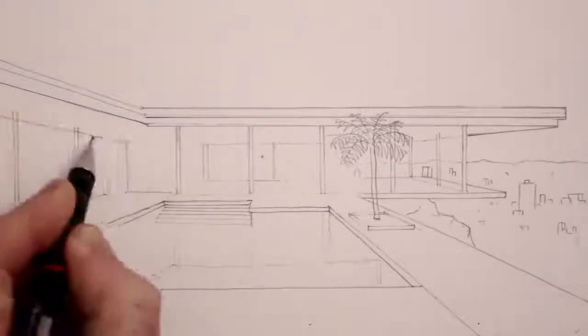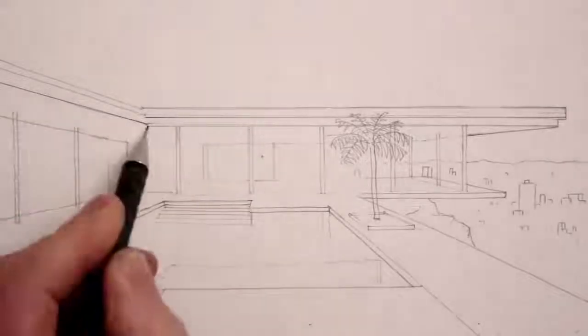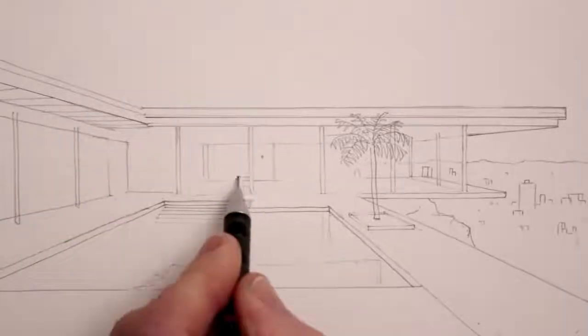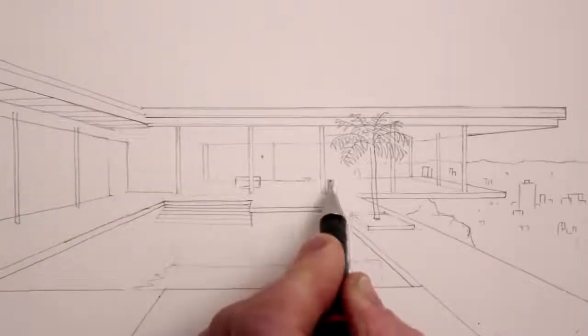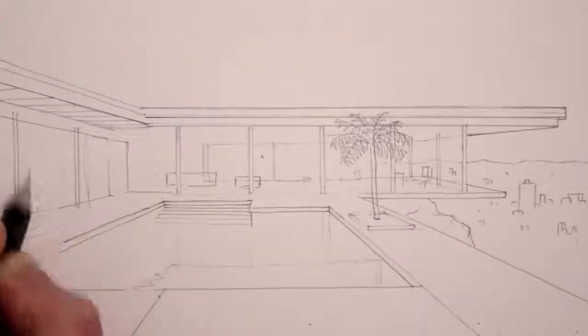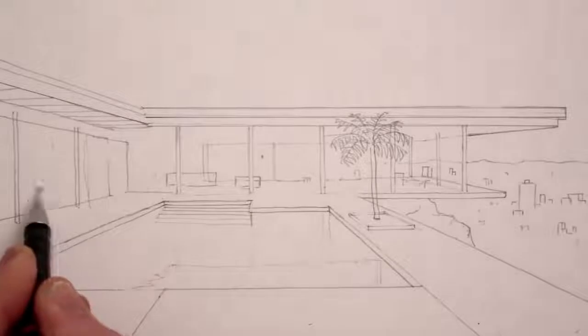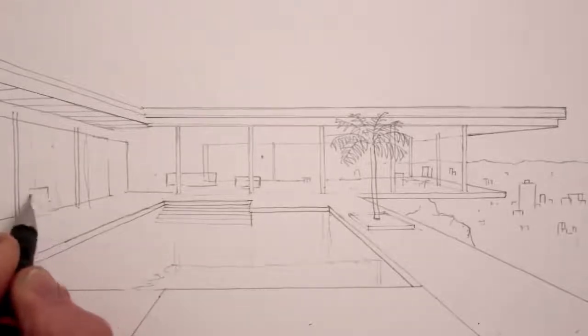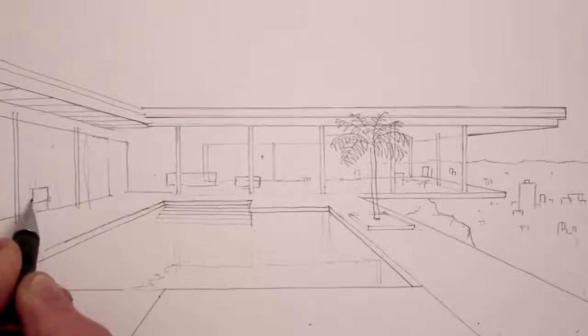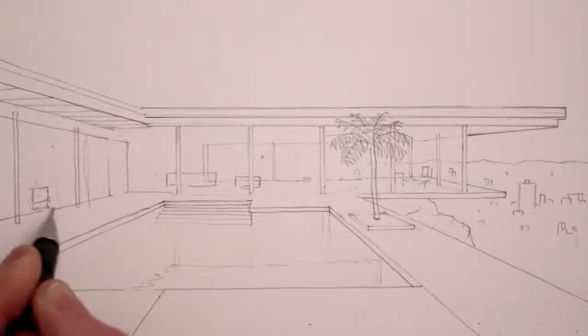And now, because this building is transparent, we can see some of the objects within the room that we're looking at. So on the left hand side here, I could add a chair, and a chair really is like a cube in perspective, and then you can find out where the legs go.